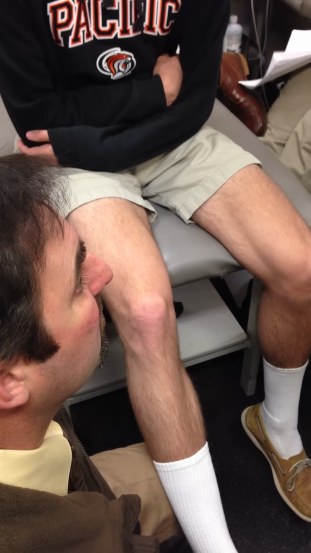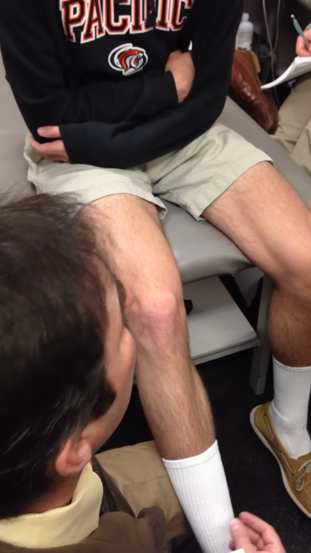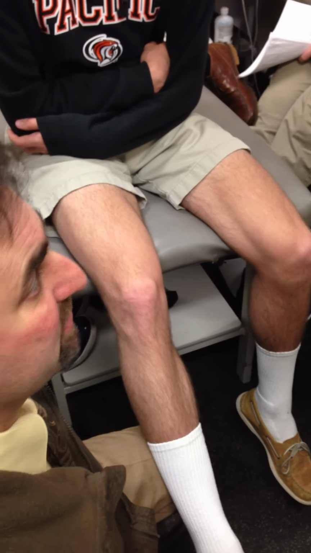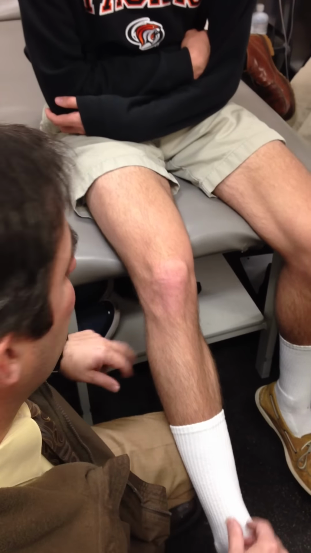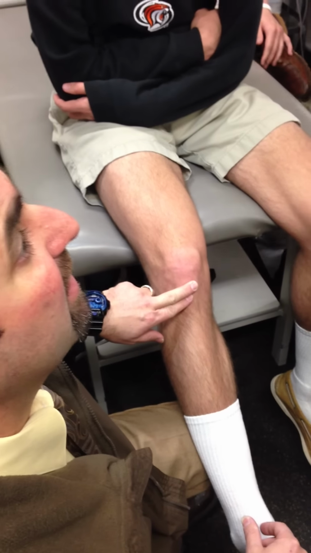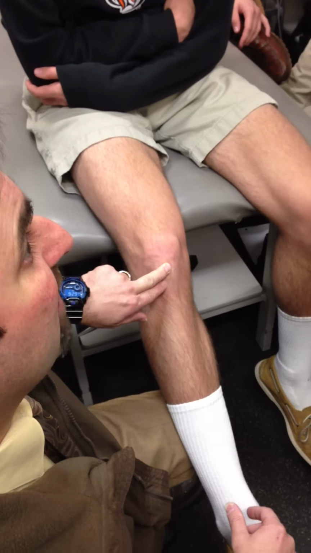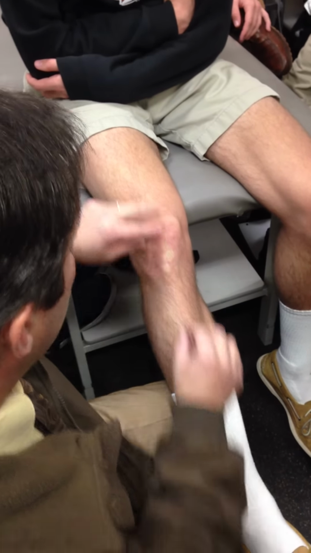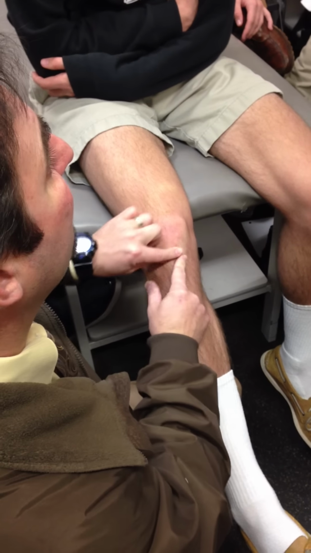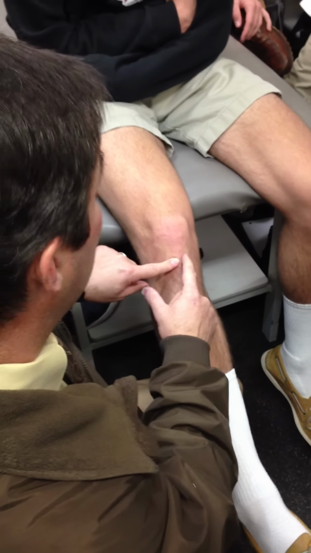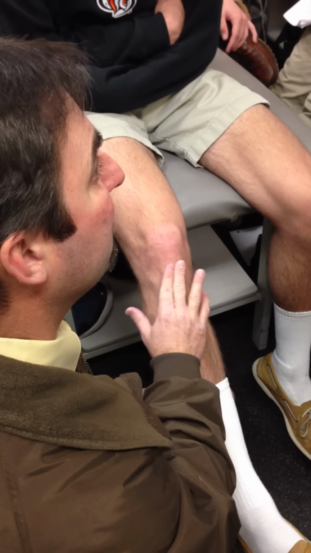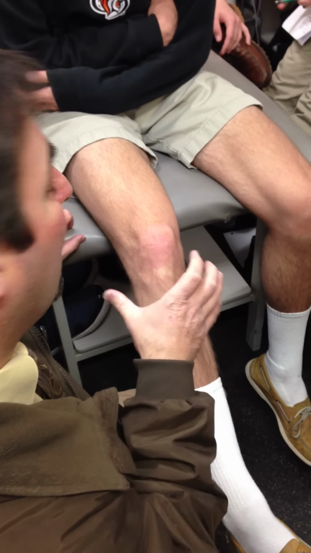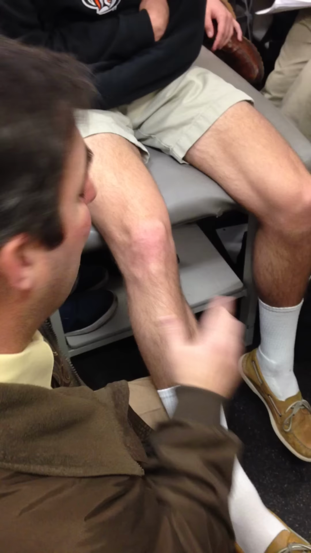Superficial infrapatellar bursa. That's a lot of words. So if we dissect it: superficial, so closest to the surface; infra, so below the patella; bursa. So right in here, very common one for the athletes to have swollen. Right through here, we have a little bursa underneath the skin that, when swollen, pops up really big. That's the location.